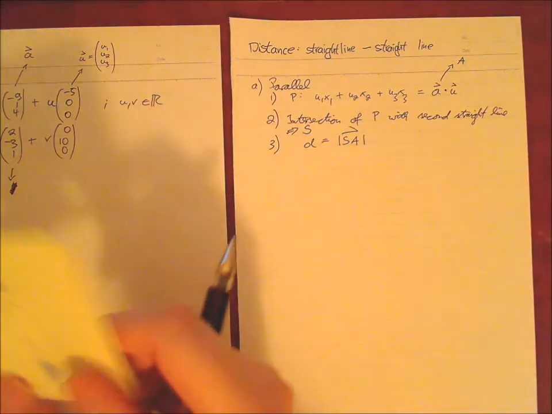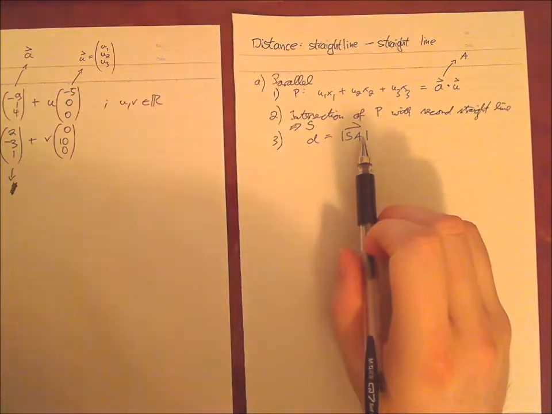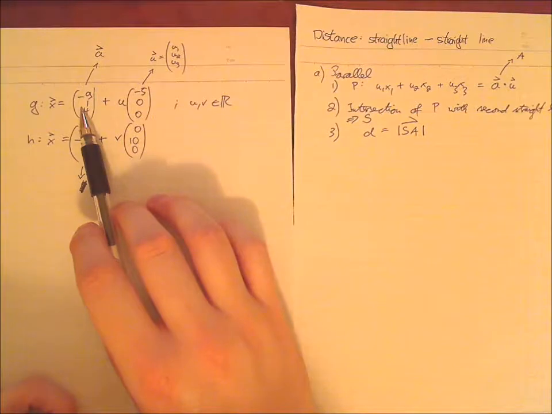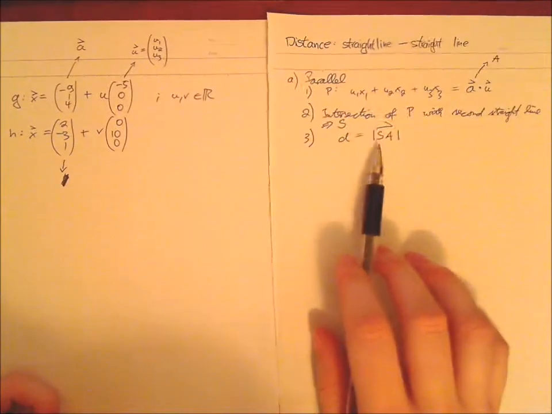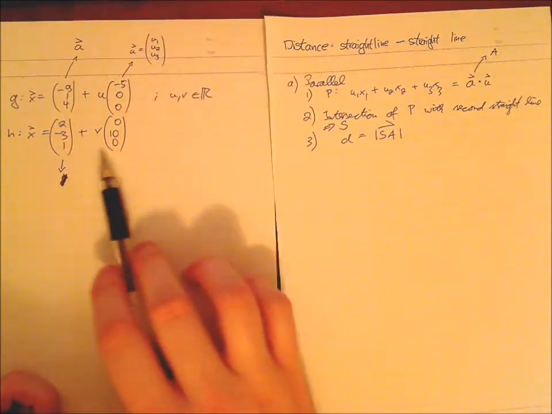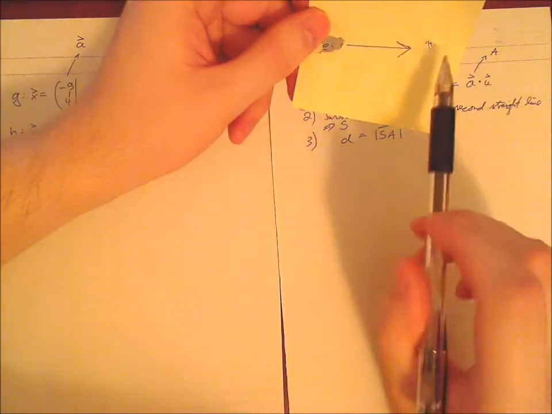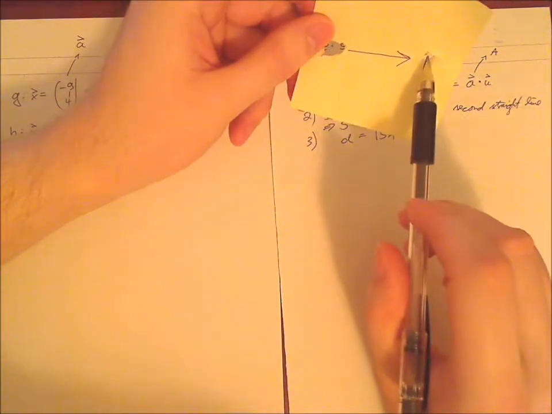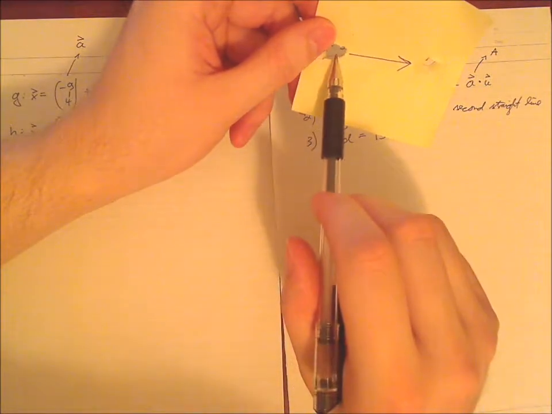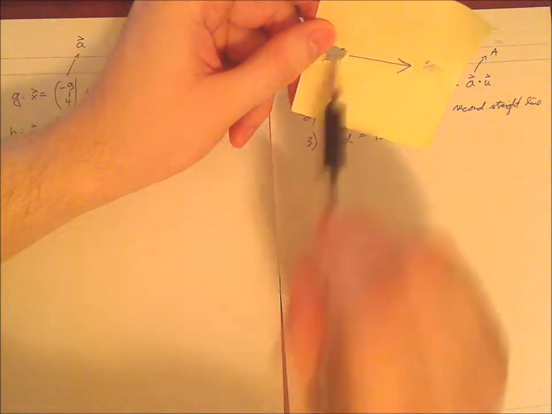So don't be confused by my notation. A, as I said, is the point where the first straight line goes through, right? This is A. And S is our intersection of the plane P with the second straight line, which is H in our case. And remember, one point is the support vector of the first straight line, and the other point is the intersection point of the auxiliary plane with the second straight line.